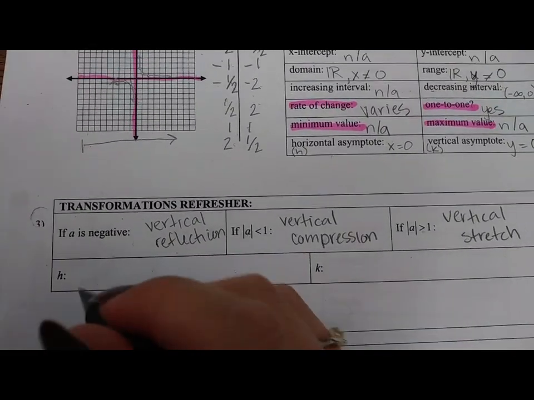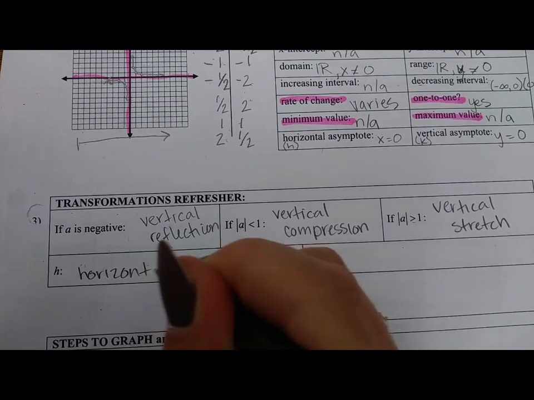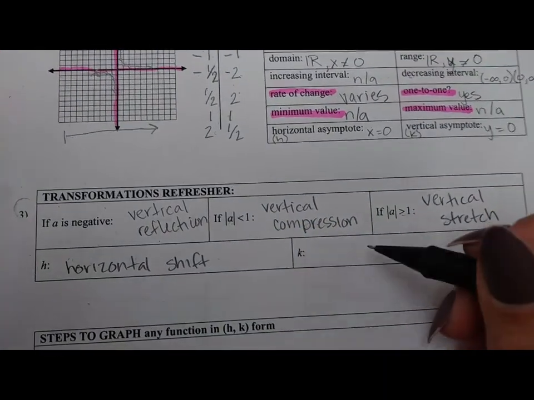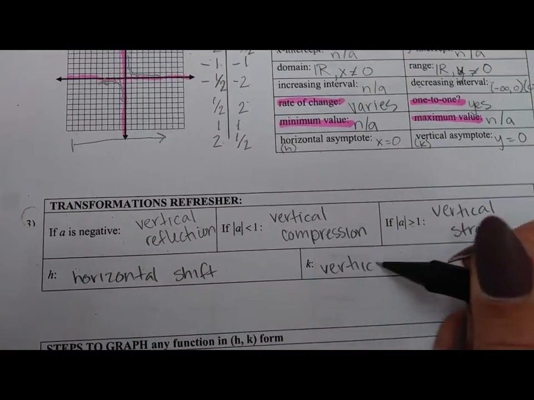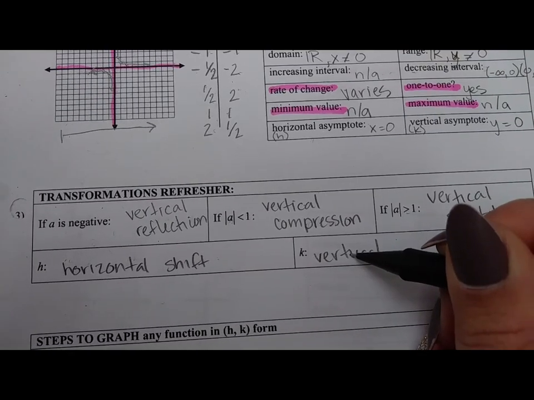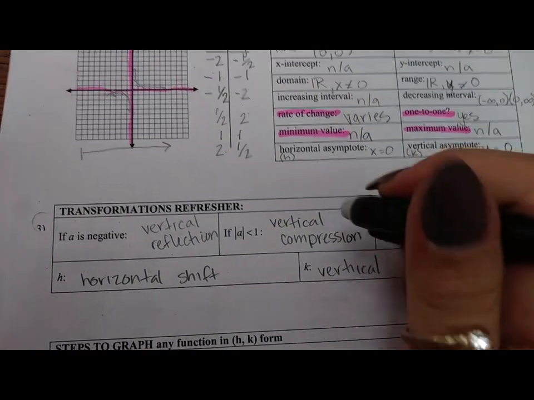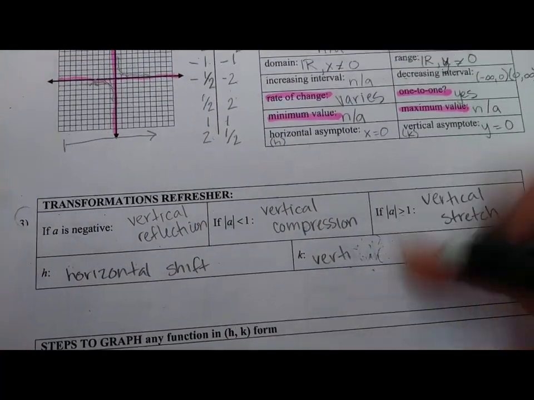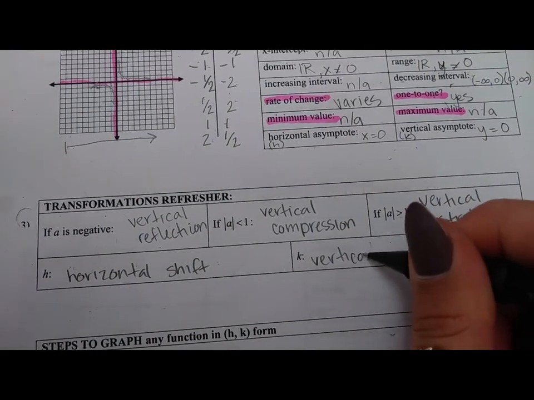And then h, horizontal shift. And k will give us a vertical shift. Whoa, vertical. Okay. Too many I's, too many letters in that vertical. That's why I teach math and not English.